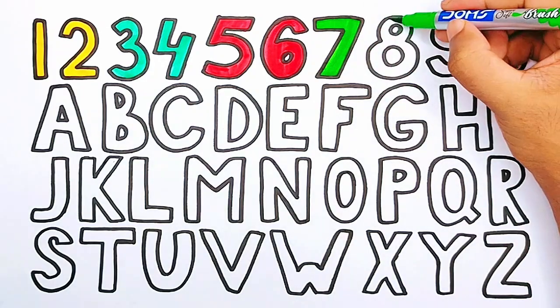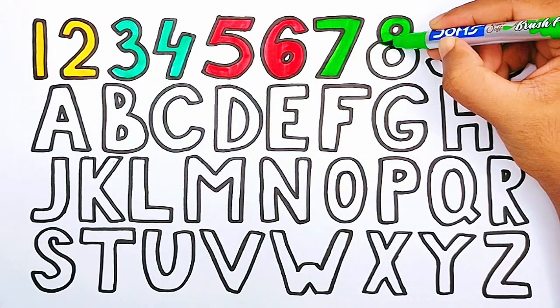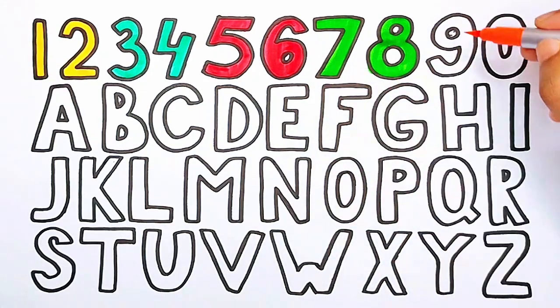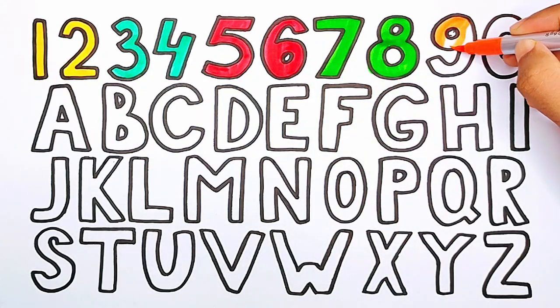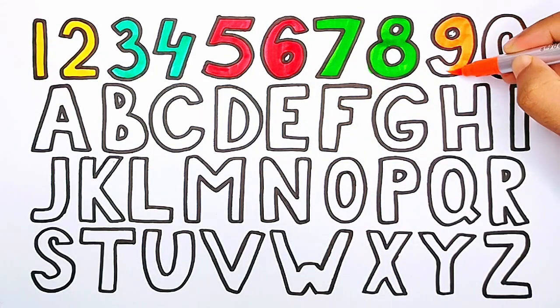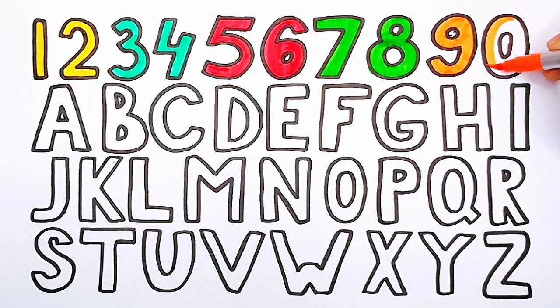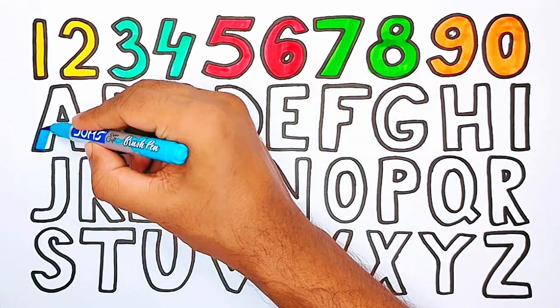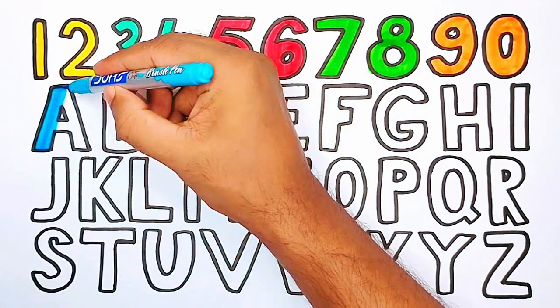7, 8. Orange color. 9, 0. Sky blue color.